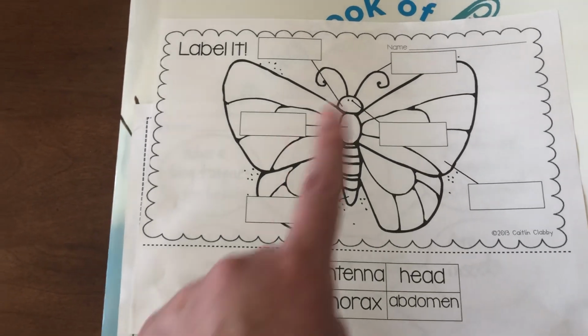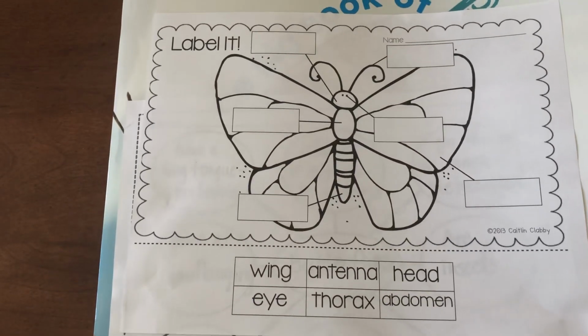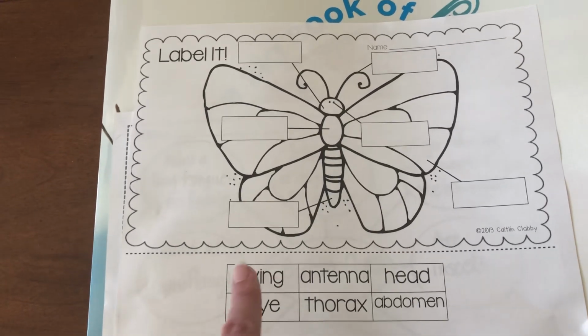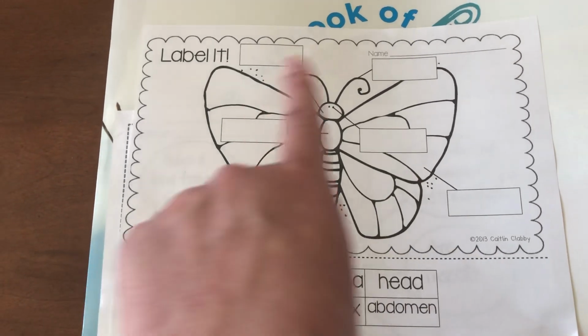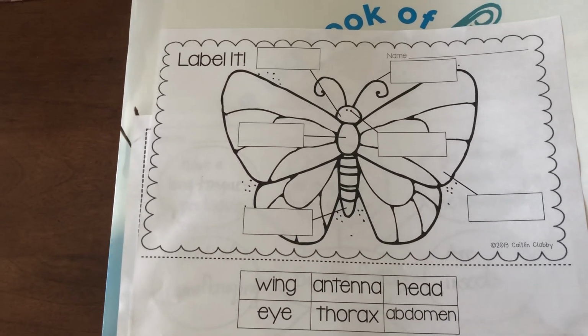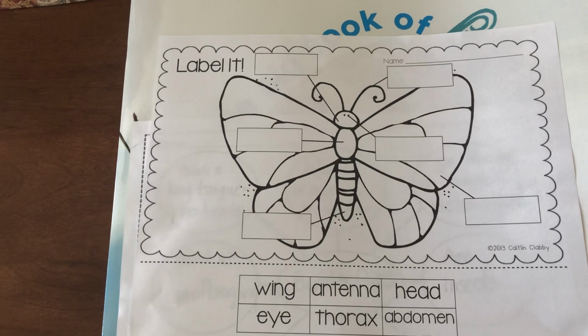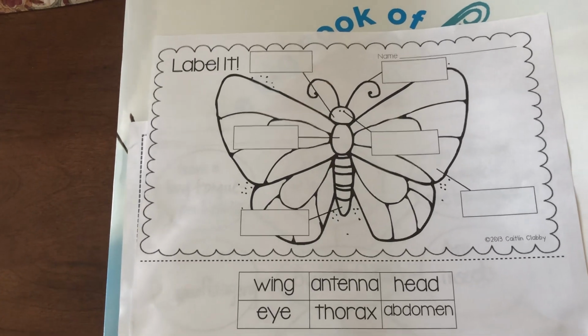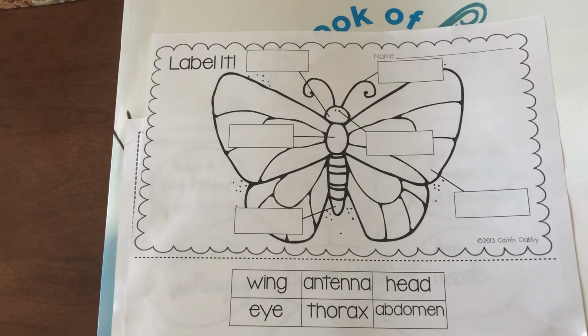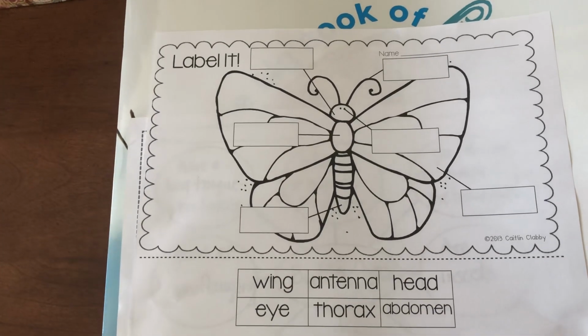If you're drawing it, make sure you give it all the body parts. And if you can print this out, you can either cut these out and glue them in the boxes to label, or you can write them yourself with a pencil. So I encourage you to do this today and label the parts of the butterfly that help us to know that it belongs in the insect group.